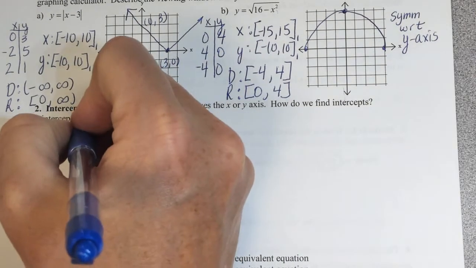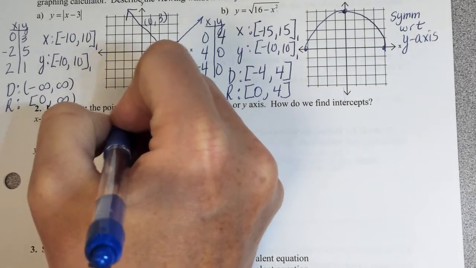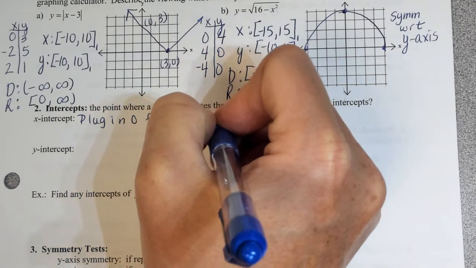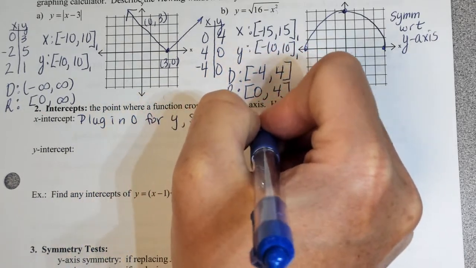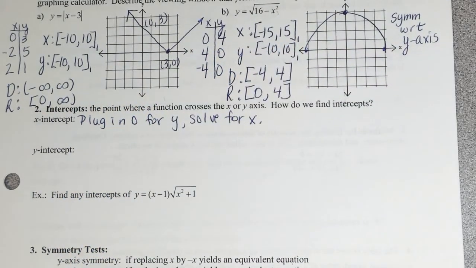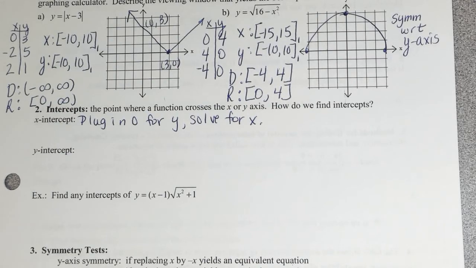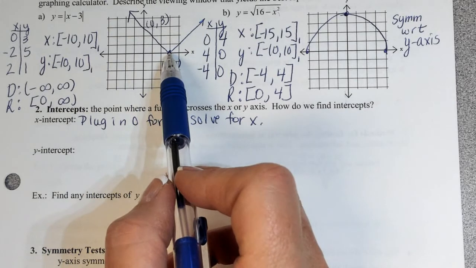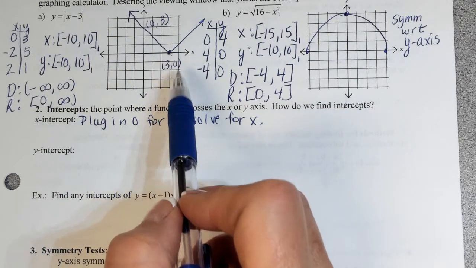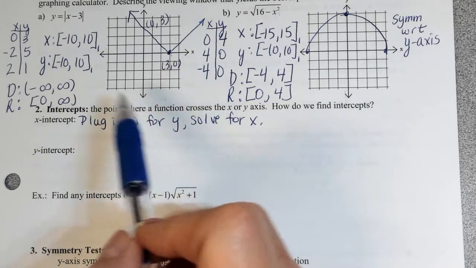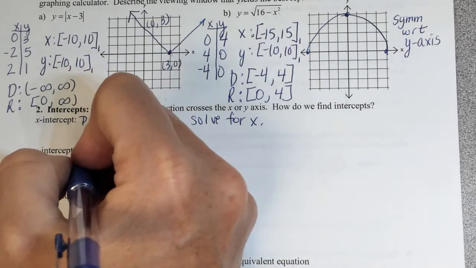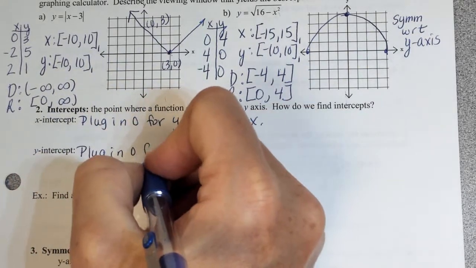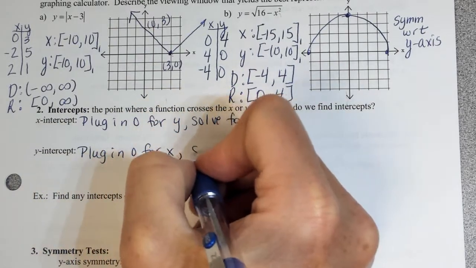Good. So we plug in 0 for y and solve for x. And I always just think of an example. Like I don't want to memorize that. I just think, okay, here's an x-intercept. What's true there? Well, y is 0. For a y-intercept, what do we do then? Plug in 0 for what, guys? Everyone? X, and then solve for y.